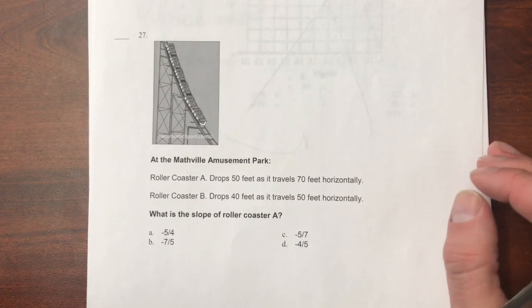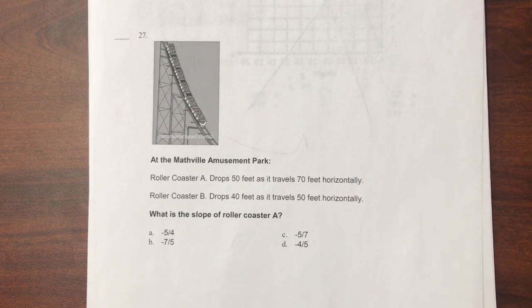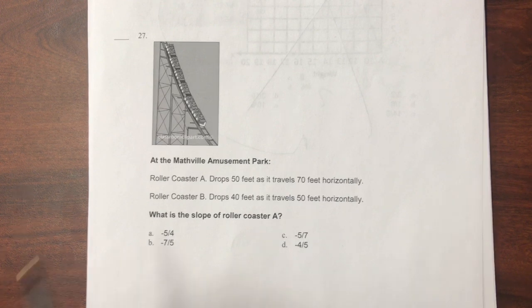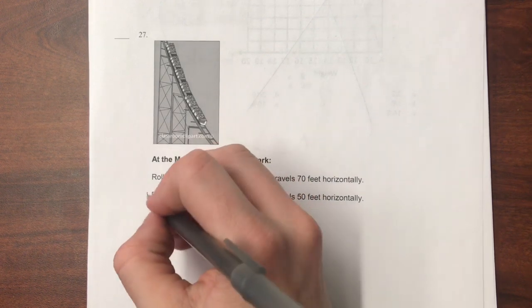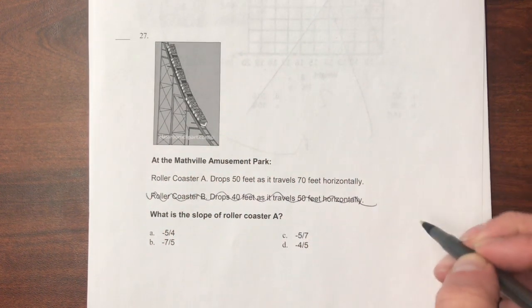At the Mathville Amusement Park, roller coaster A drops like that. Roller coaster B drops like that. What is the slope of roller coaster A? All of my answers are negative, so I guess when they talk about dropping, they're talking about going down to the right. We only care about roller coaster A, so peace out, roller coaster B.